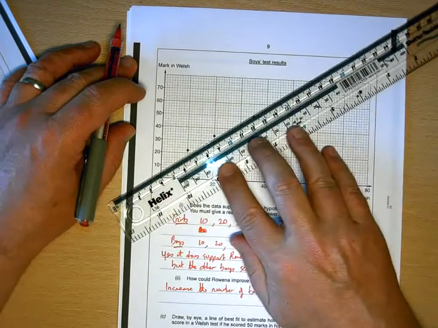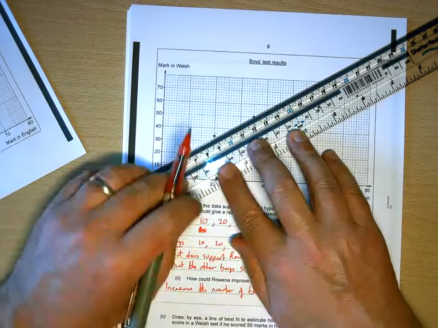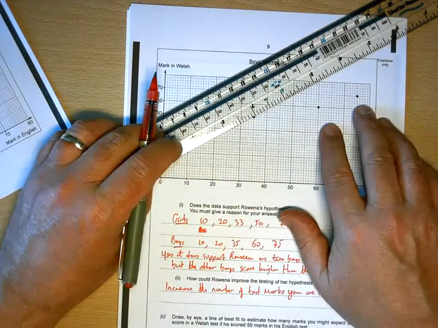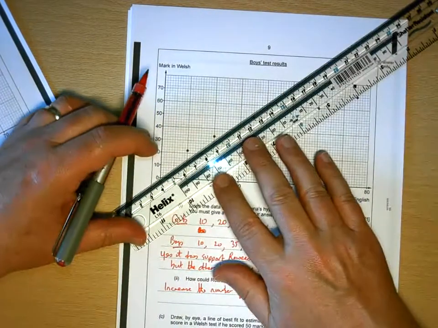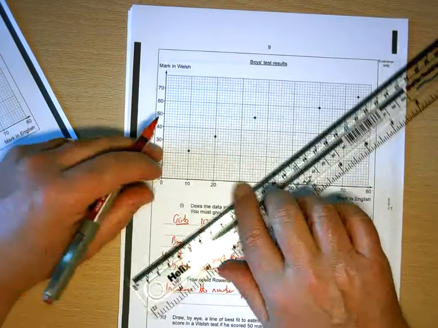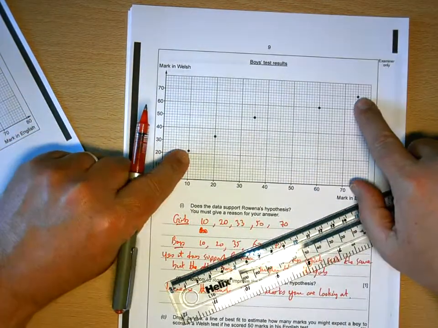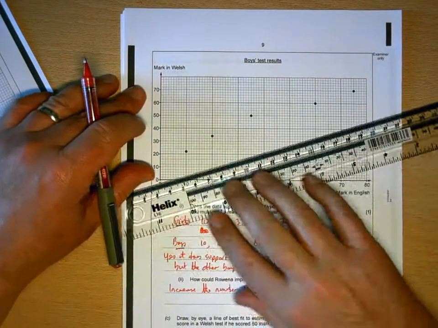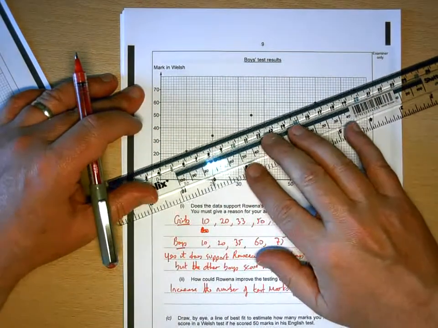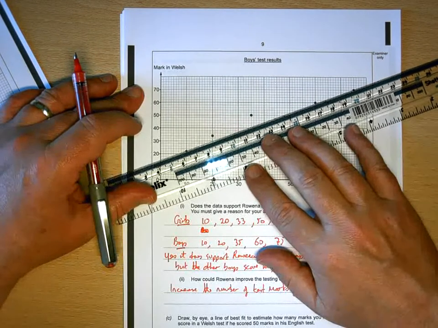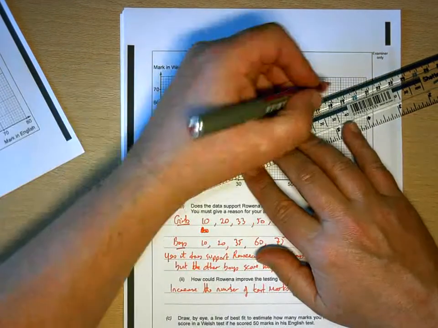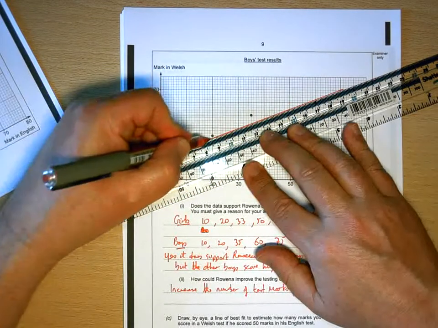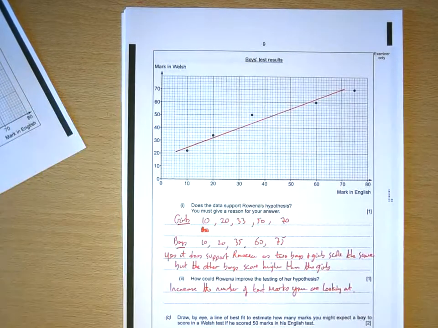So you wouldn't go for those 3 and ignore those 2. You certainly wouldn't insist it went through 0, 0. You're only really interested in between the 2 extreme points. So we're going to go for something that looks like that.